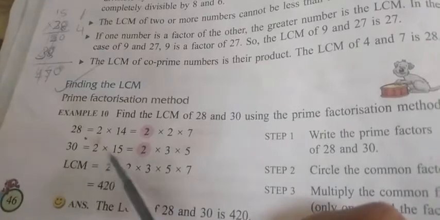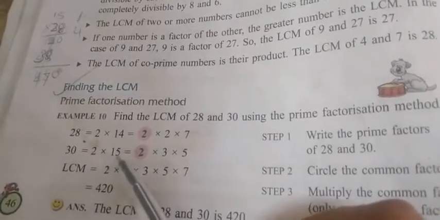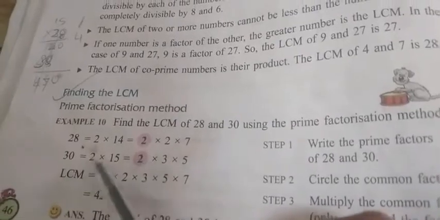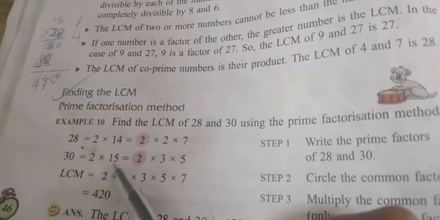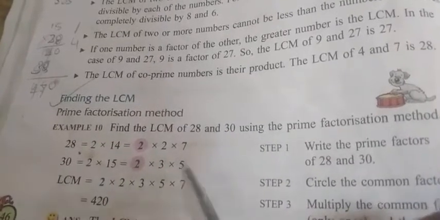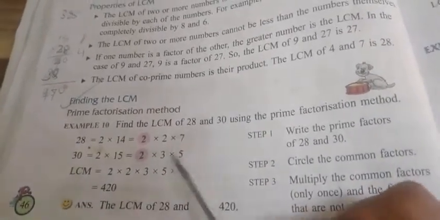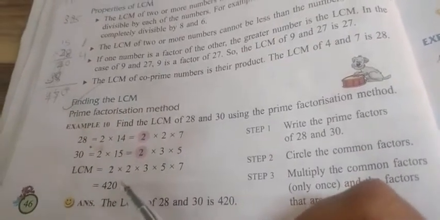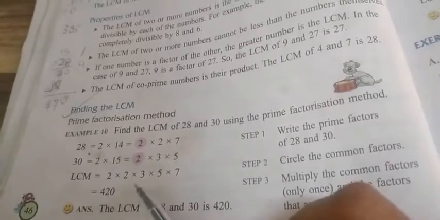For 30 also, 2 into 15, 30. But 15 is a higher number. We have to reduce to the lowest multiple. So 2 and then 15, how can we break into smaller numbers? 3 5s are 15, and multiply the numbers you get, and the product will become the LCM. Got it? This is how we find LCM.